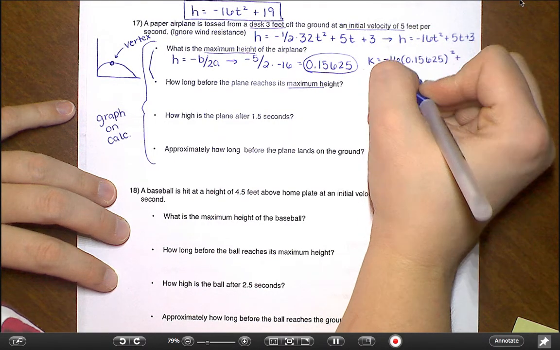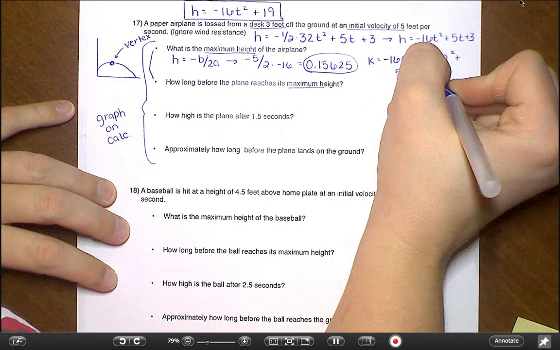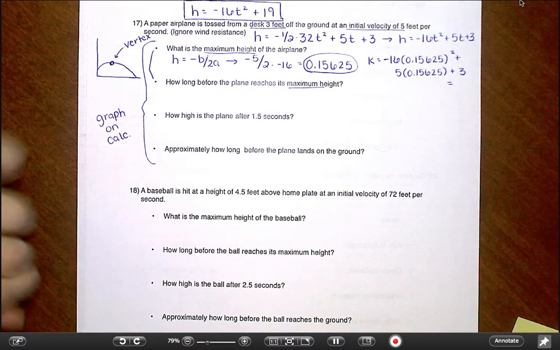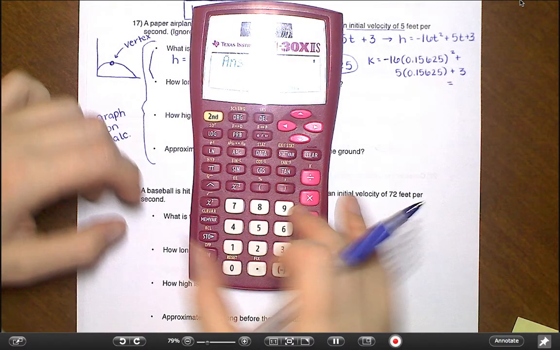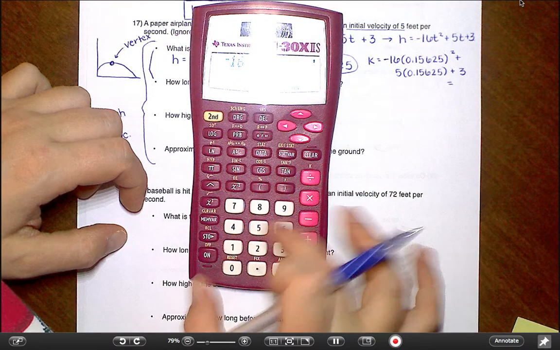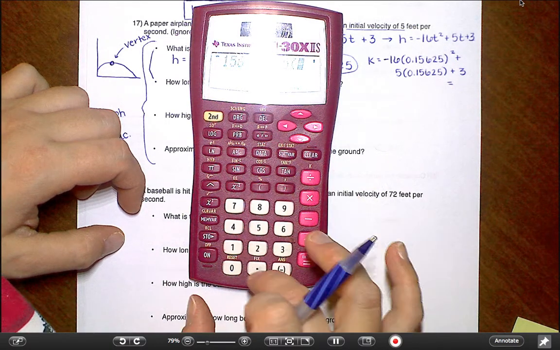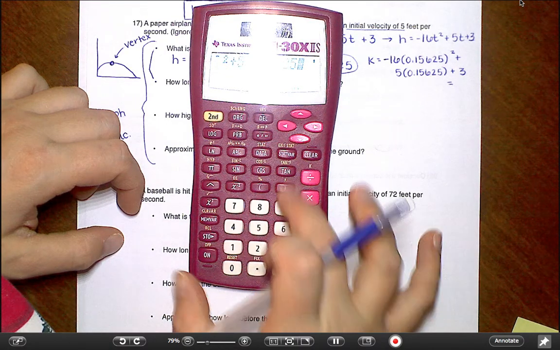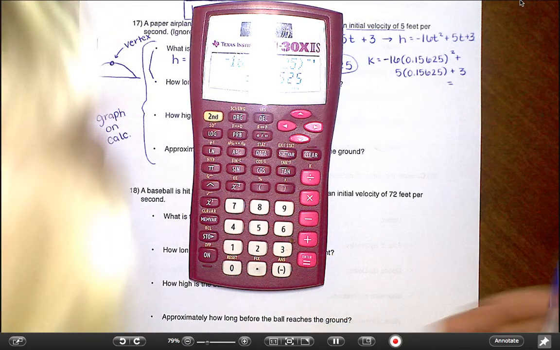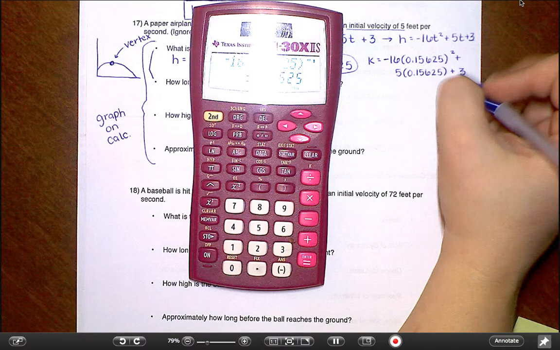Plus 5 times 0.15625 plus 3 equals... and I get, because this is sort of my final answer, I'd feel comfortable rounding that to like 3.4.